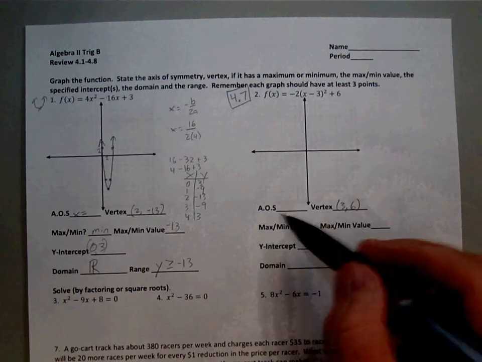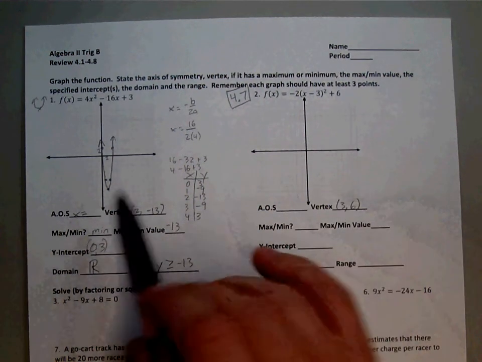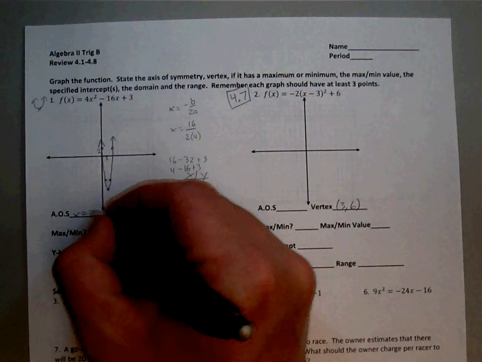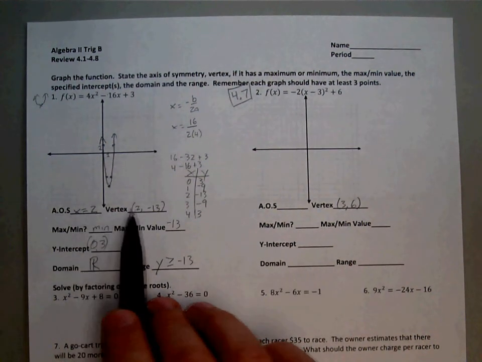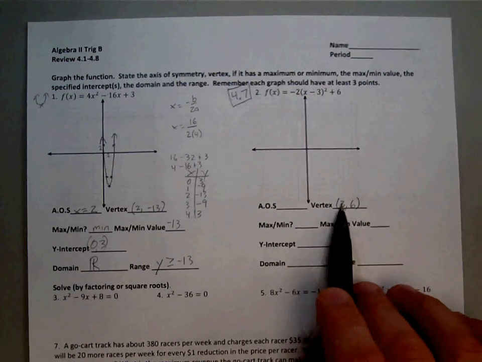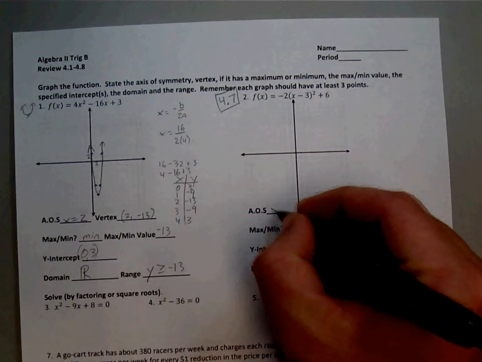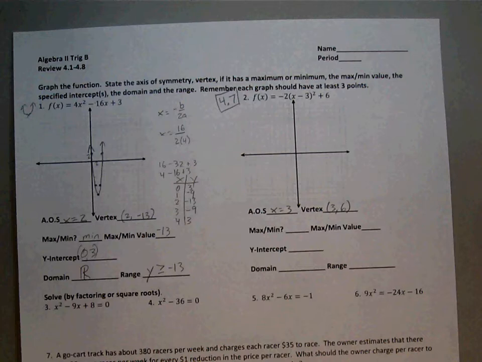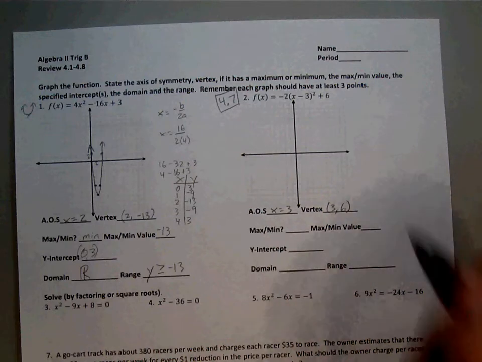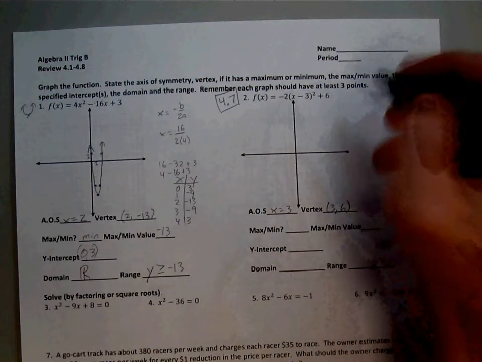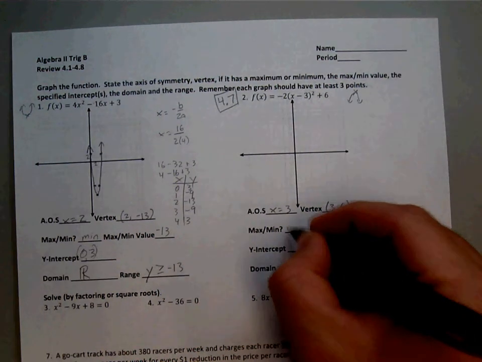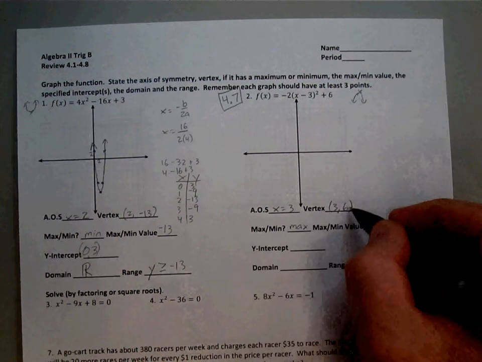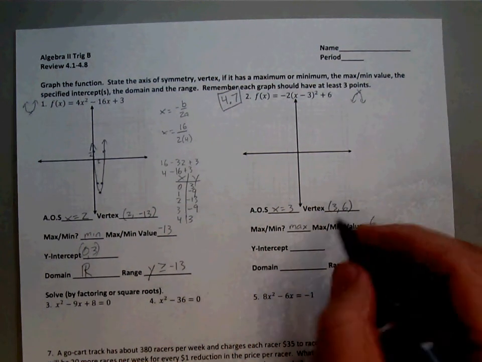So then your axis of symmetry, work backwards. The vertex, I didn't even write it on number 1. The axis of symmetry and the x-coordinate of your vertex were the same when we were in standard form. They're the same when you're in vertex form. So we know the vertex x is 3. Our axis of symmetry is x equals 3. We don't have to do a negative b over 2a thing. Max or min? I see it's negative, so it's opening down, which means the vertex is at the top, so it is a maximum. That maximum value is the y-coordinate of the vertex, 6.